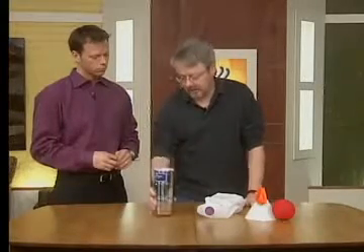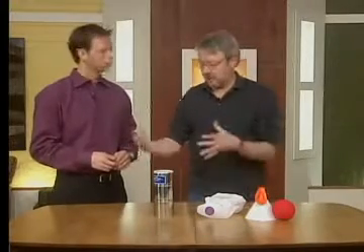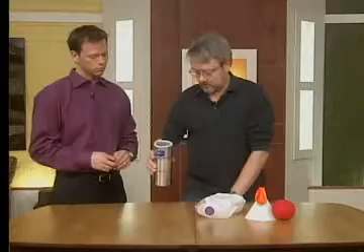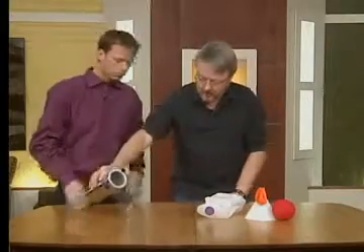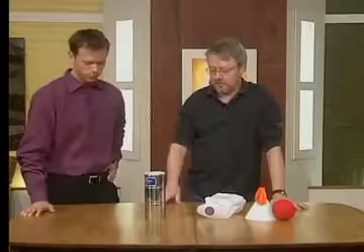What I have here is I started with a gas, this air, nitrogen, the stuff we breathe in, and we made it very, very cold, and so it's a liquid. Inside this little container is liquid nitrogen, about 320 degrees below zero, because the boiling point of the stuff is so low.